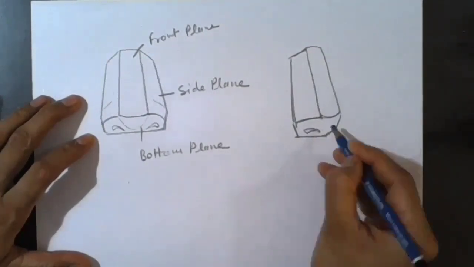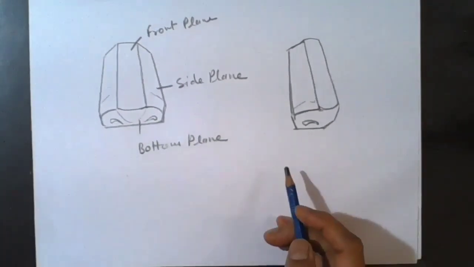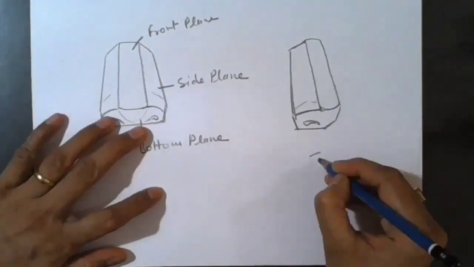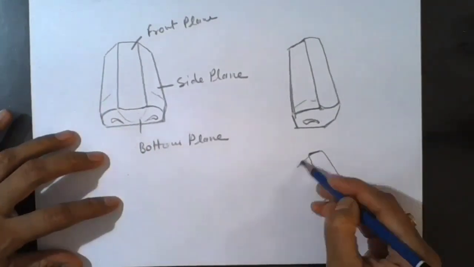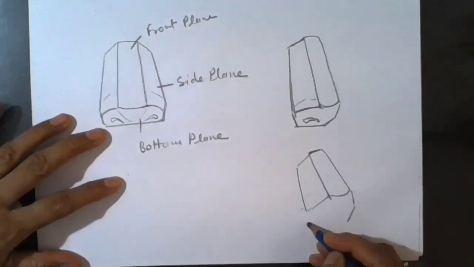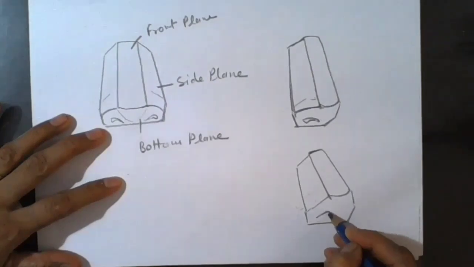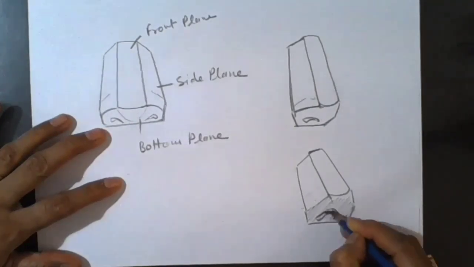We can see one side nostril, and due to perspective, if we look backward, then our front plane and side plane length will be shorter and bottom plane will look a little bigger, and we can see more clearly the nostril and the middle part.